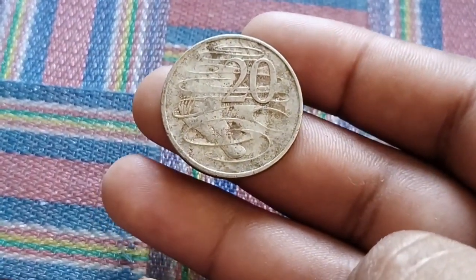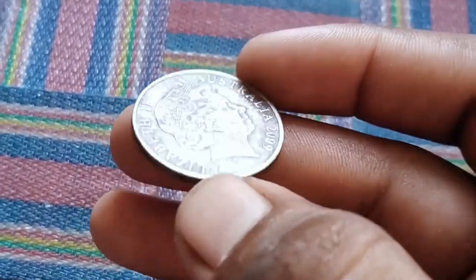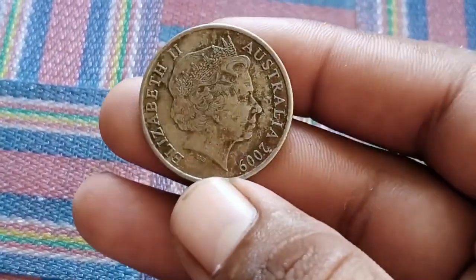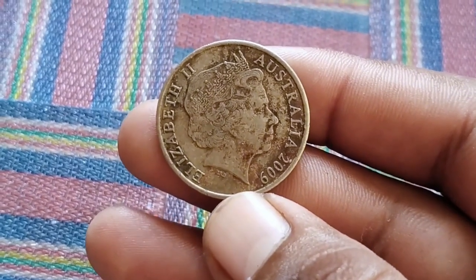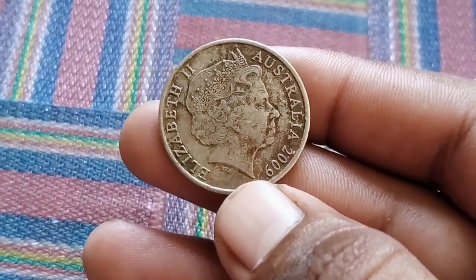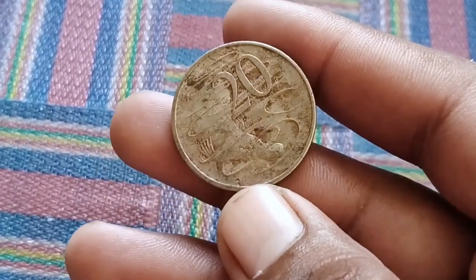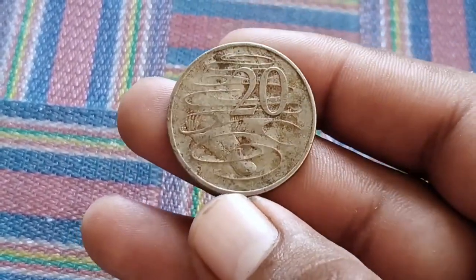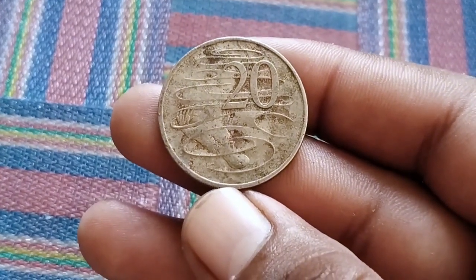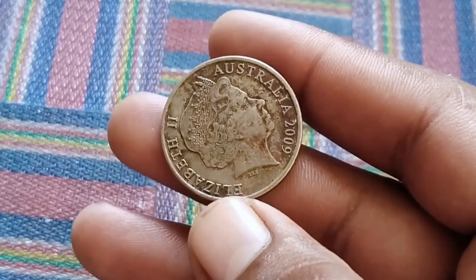This effigy, introduced in 1998, is notable for its high level of detail and for portraying the Queen with a more mature and dignified appearance compared to previous portraits. The 2009 20-cent coin was minted at the Royal Australian Mint in Canberra, and it was part of the ongoing production of this denomination that has been in place since its introduction in 1966.